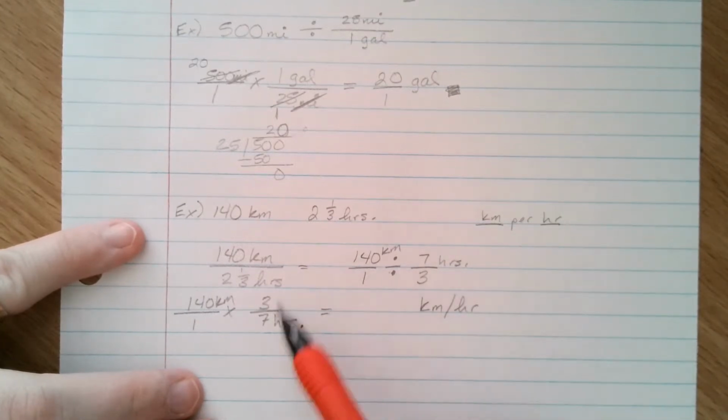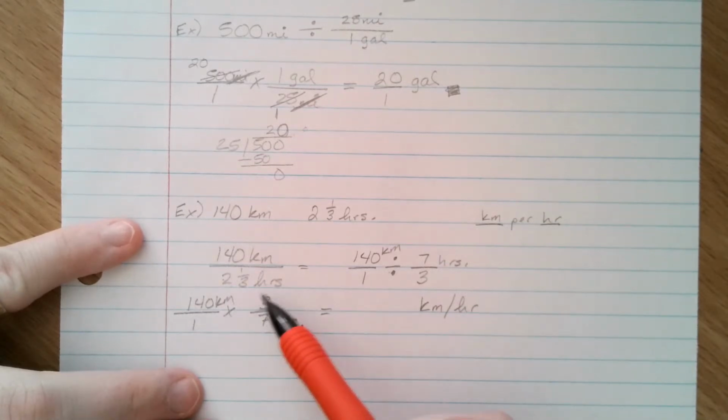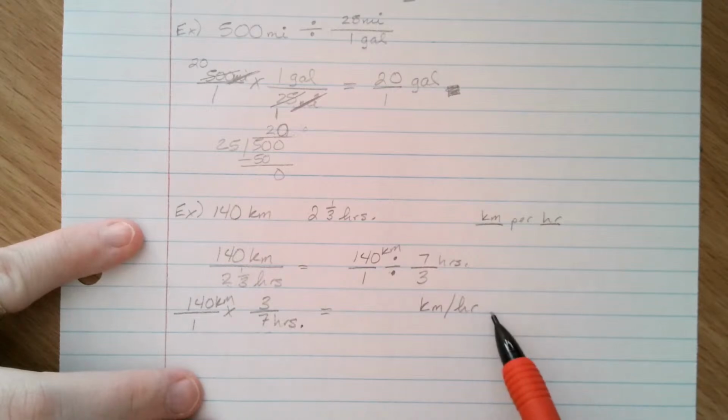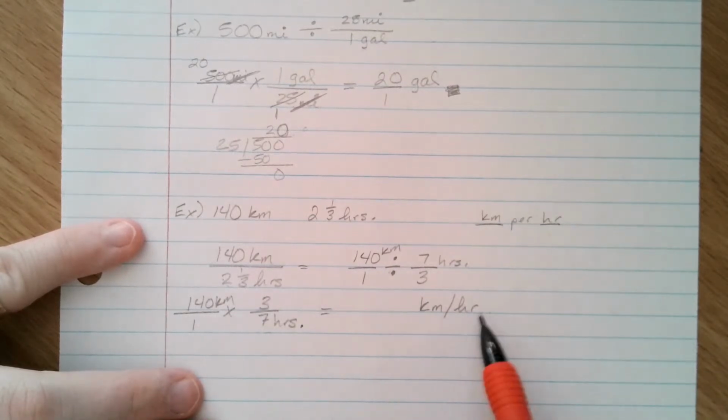Let's see. I'm trying to think. 3/7 hours is plural because it is not just 1 hour. 1 hour is singular, so we have it as 1. And so that's why we have hours, but it is the same unit, even though we've dropped the S. It's the difference between plural and singular, and that is just fine. They are still the same unit.